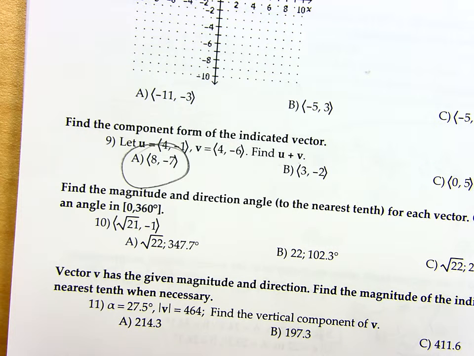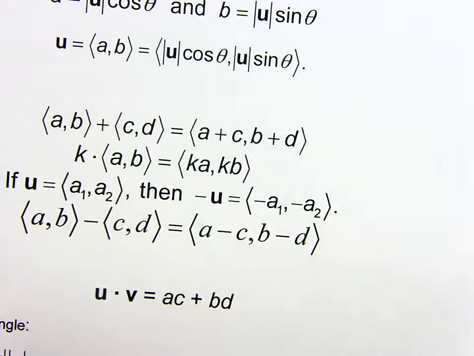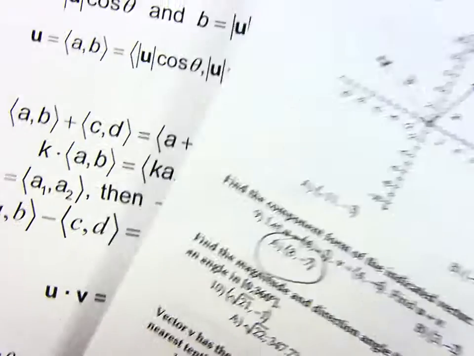All right, 10 looks a little bit tougher. Find the magnitude and direction angle to the nearest tenth for each vector. Give the measure of the direction angle as an angle between 0 and 360. Good thing you have a reference sheet all about vectors. It says first find the magnitude.